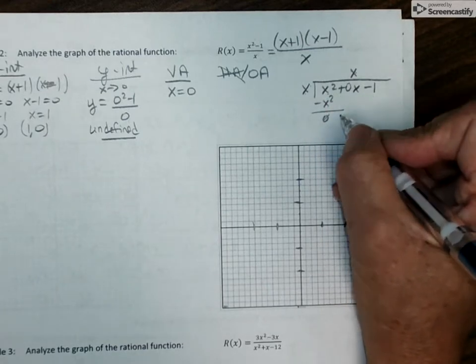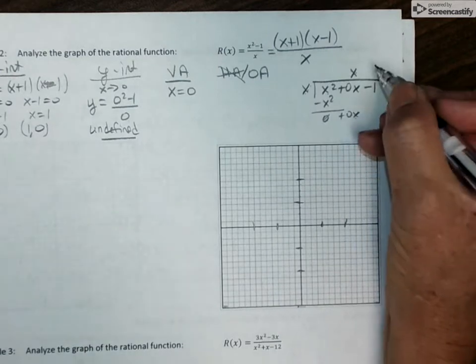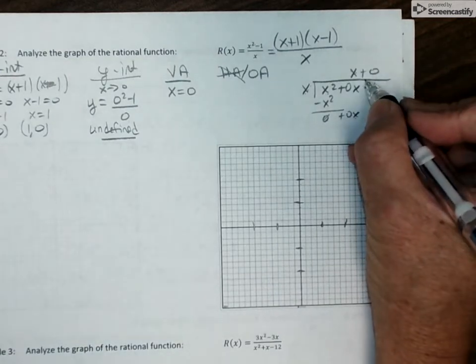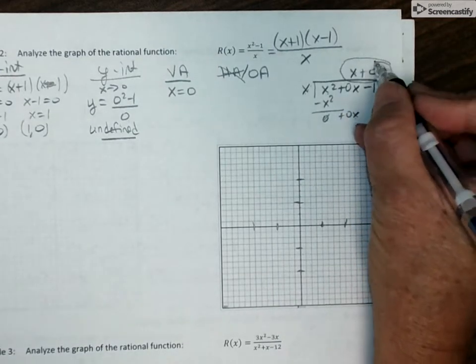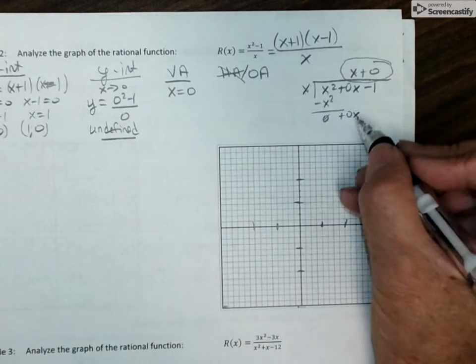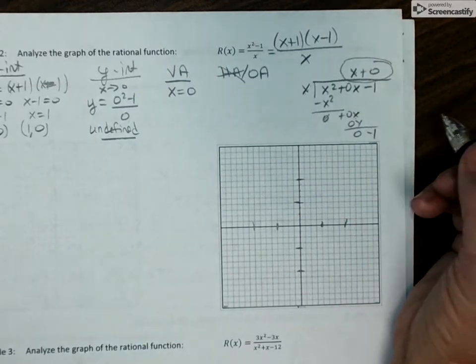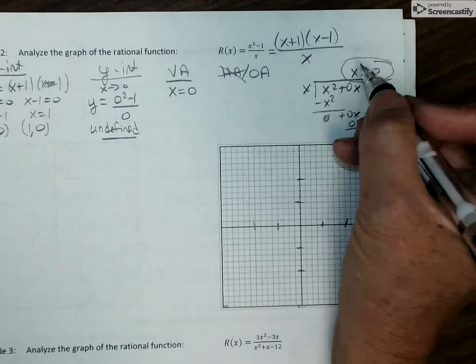That gives me nothing, so I bring down the 0x. X times what gives you 0x? Well, that'd be 0. And all I care about is this piece. I don't need to finish this off, because if I multiply this, I get 0x, which is 0. Bring down negative 1. X does not go into negative 1.